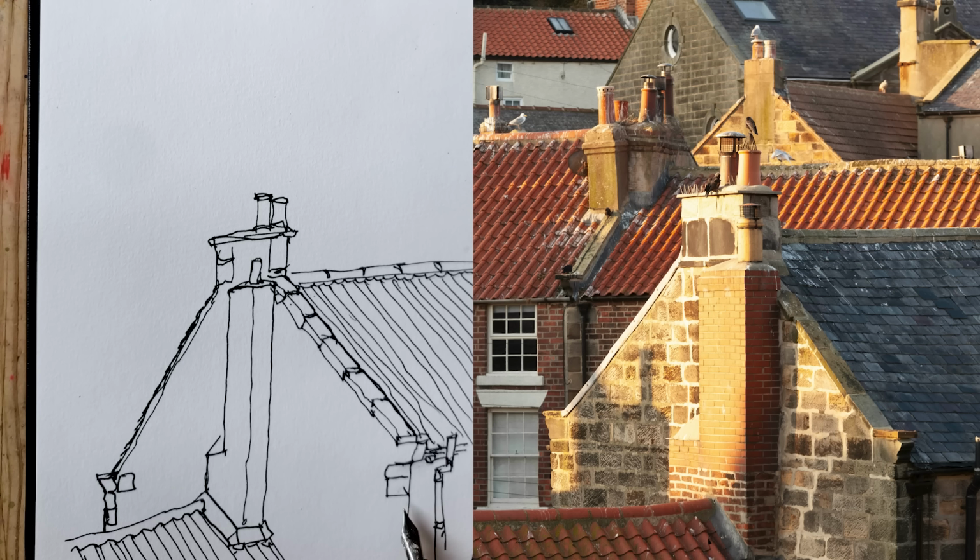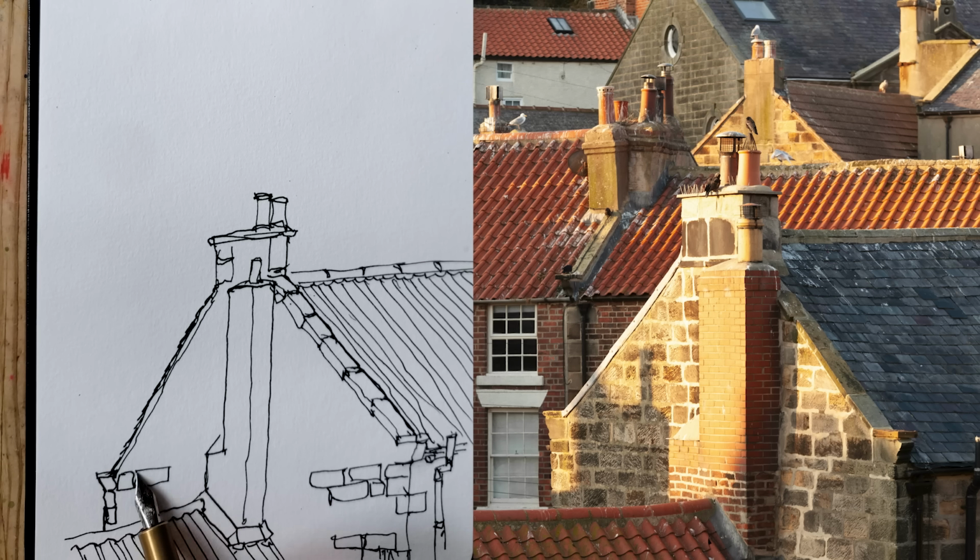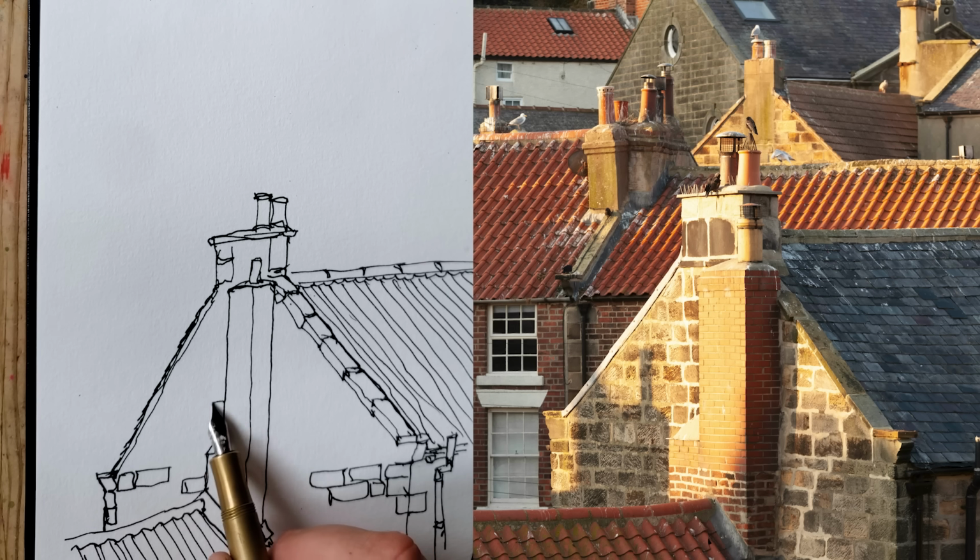So here what I'm doing is I'm looking at that space, that gable end, and I'm thinking about how to show the texture on there. So we've obviously got some larger stone blocks, and then there's this roof area, a chimney area, that's got smaller brick sections. So I'm not drawing every single stone. I mean, the perspective is a bit out in that gable as well. It's a bit squint, but I quite like that.